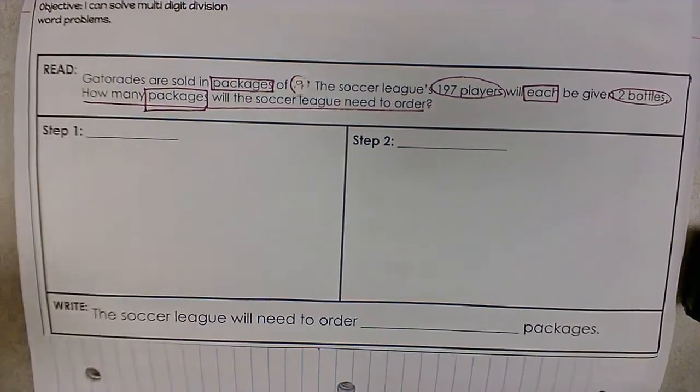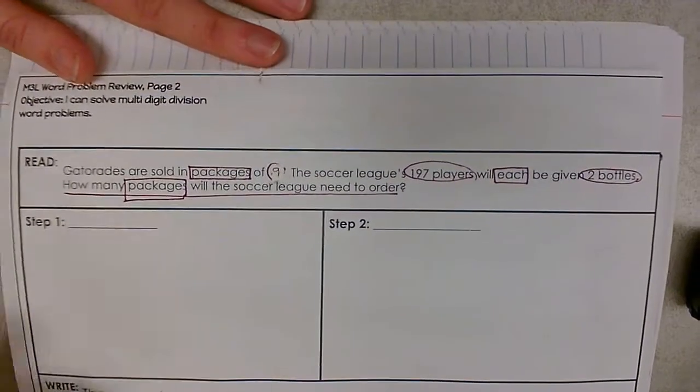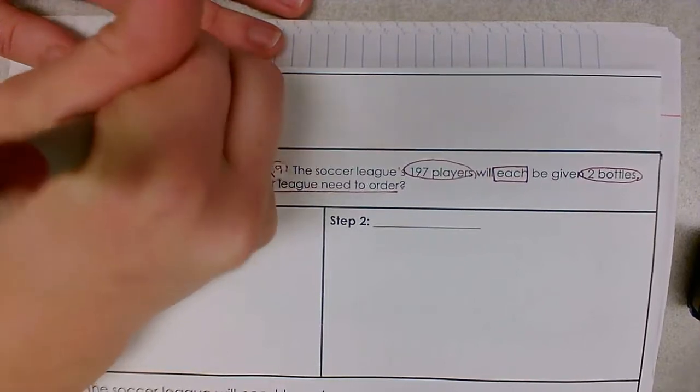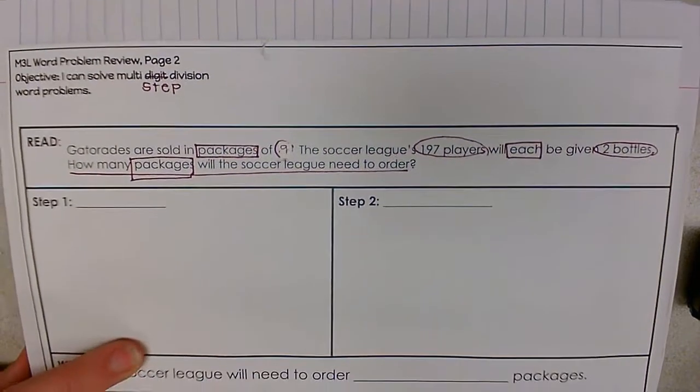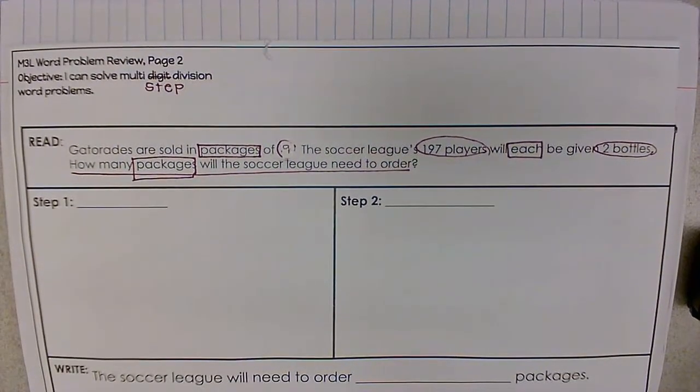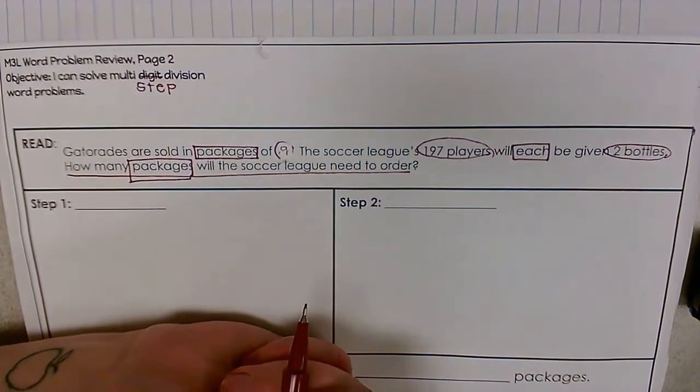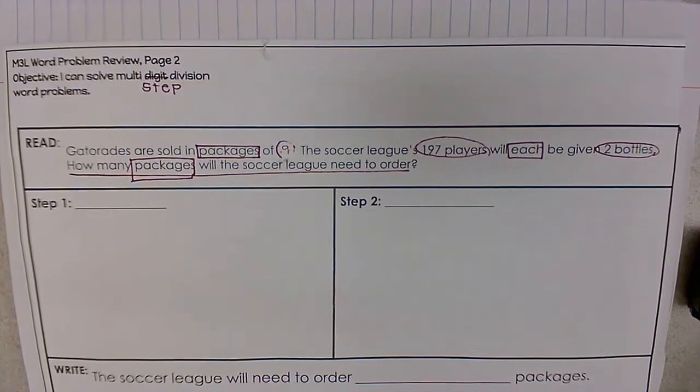Let's fix some of the typos that are on your note sheet today. First, let's go back into your objective. Remember, it's multi-step division problems today. In your problem, there's a number that I'm going to tell you to fix as we CUBE out our problem. Gatorades are sold in packages of, your note sheet says 12. Make sure you change it to the number 9. Gatorades are sold in packages of 9. The soccer league's 197 players will each be given 2 bottles. How many packages will the soccer league need to order?